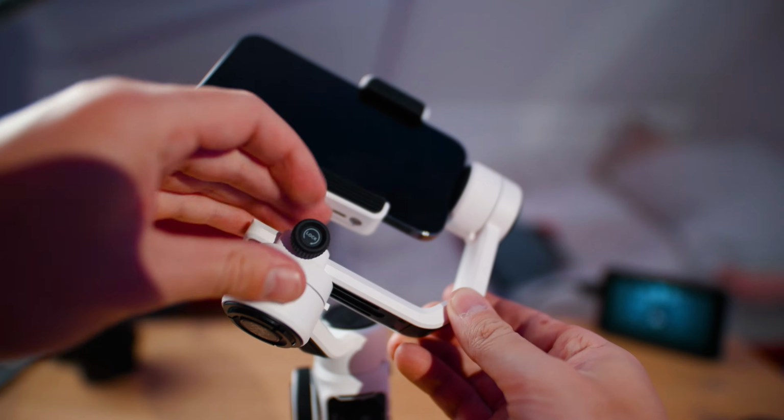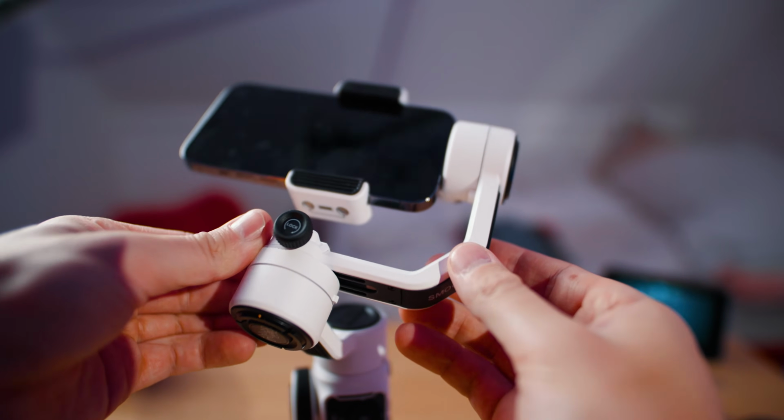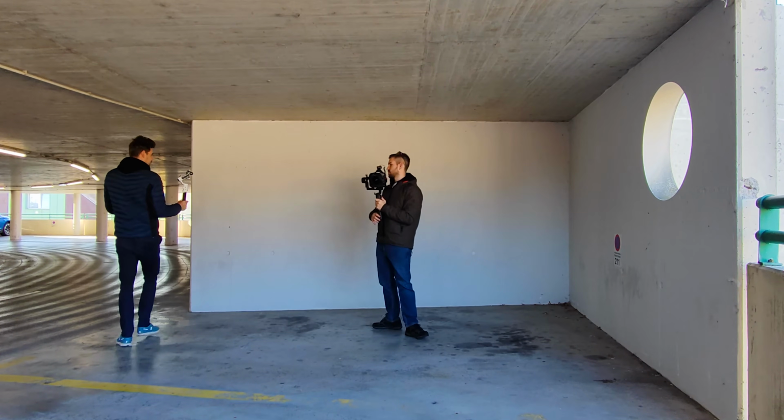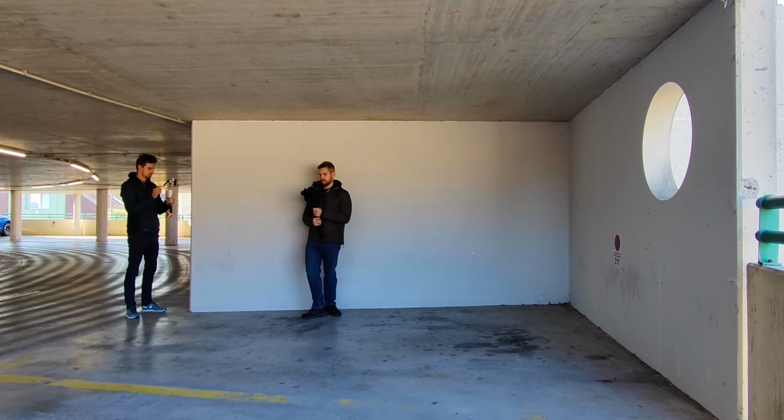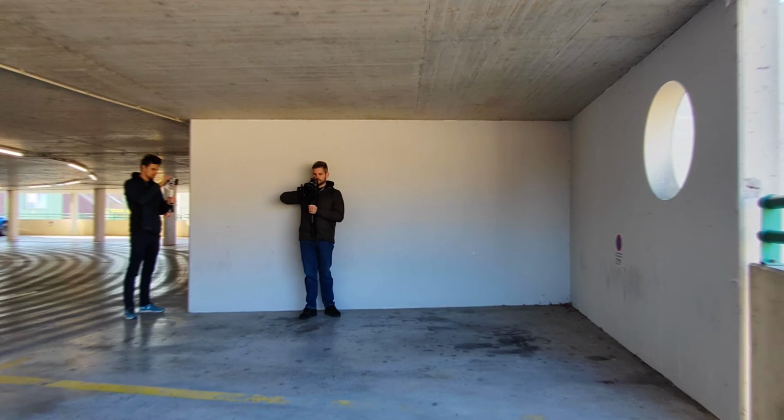But basically all you gotta do, put your phone into the gimbal, make sure that you balance it correctly. That's the first thing and that's the basis for getting smooth shots. And the next thing that you need to do is just find a nice wall where you can place your subject. I was in a parking area and I was just walking around to see if I can find a few walls that are not looking too bad.